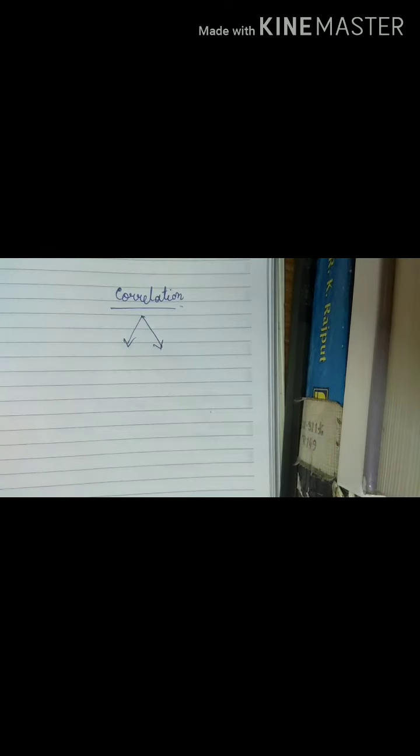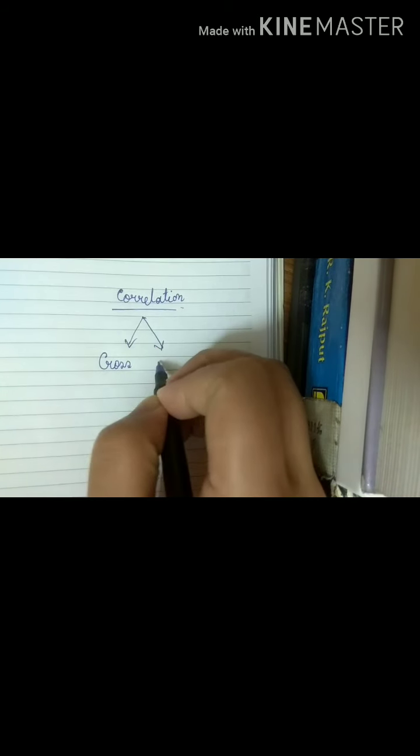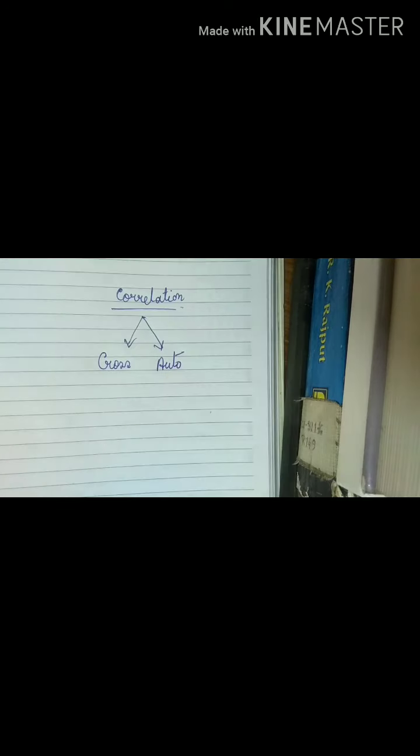is given and the input of the system is also known, then the output can be calculated with the help of convolution. In correlation, basically we are comparing two signals. It is a measure of the degree by which the two signals are similar. The correlation of signals can be divided into two types. One is cross correlation and the other one is autocorrelation.